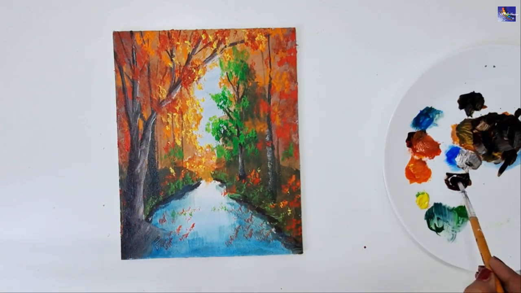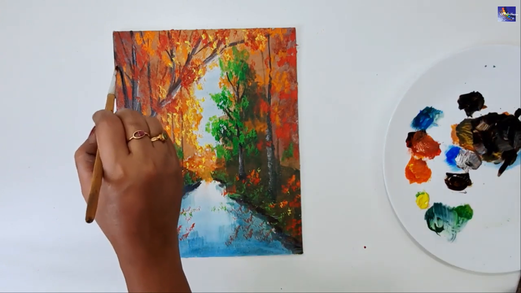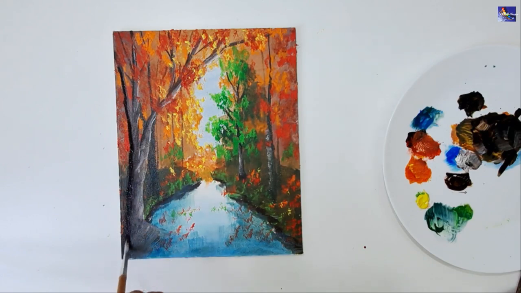Now I am using round brush size 6. Grab some burnt umber, mix with a little black for the color combination, and create this darkened shade on the left side of the trunk, gently dragging it downwards.